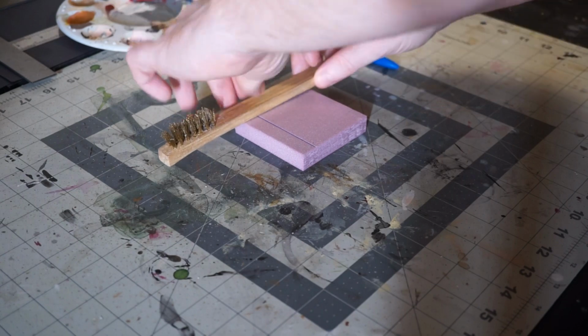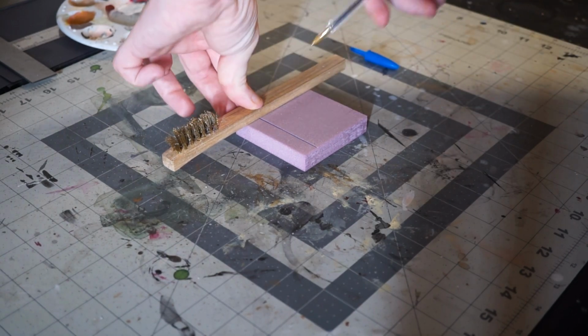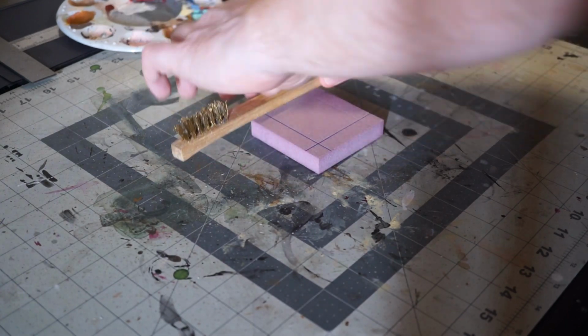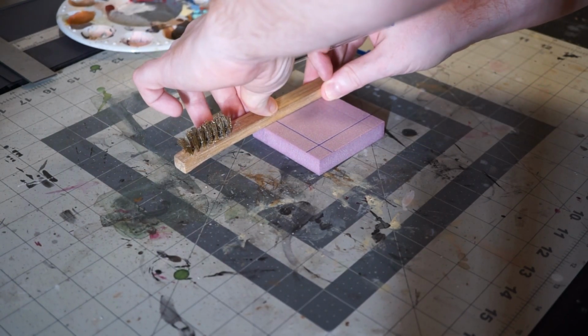To start with, I just made a few standard 3x3 dungeon tiles. This was following the exact method from my other video linked below. I'm going to begin by making an XPS tile into an acid trap.